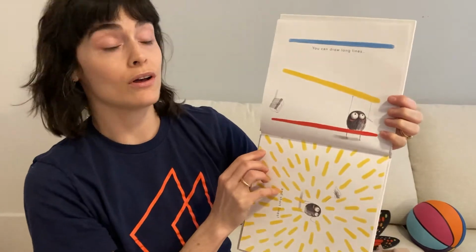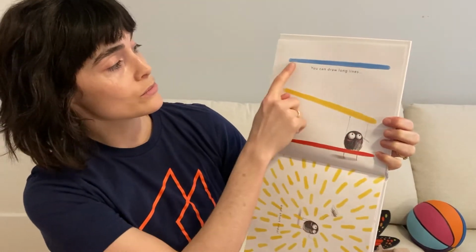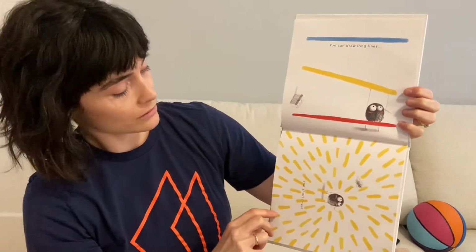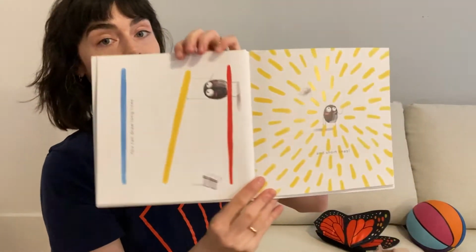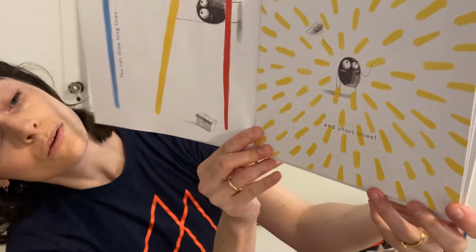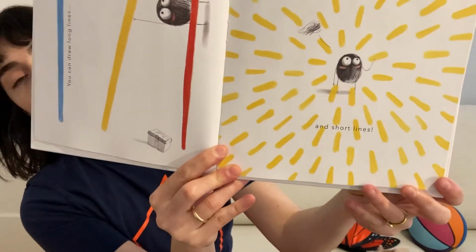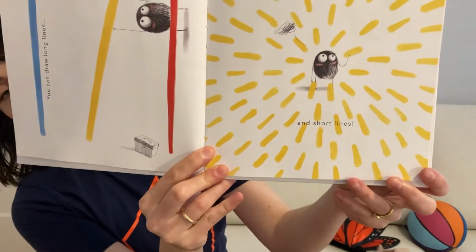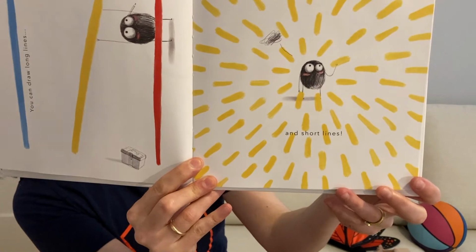You can draw long lines. We have a blue, yellow, a red line, and short lines. What do those short lines look like? They almost look like a burst of sun or maybe fireworks.